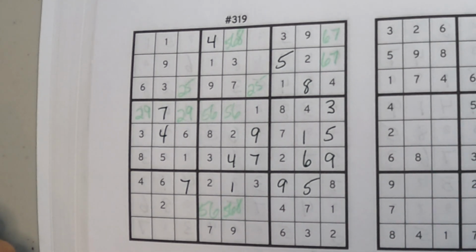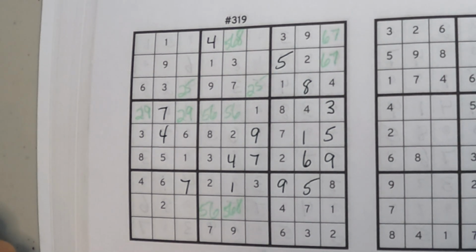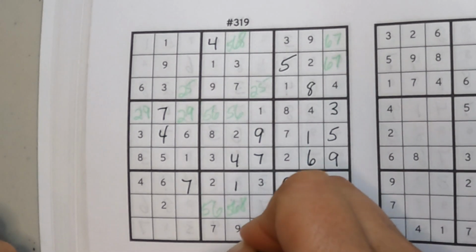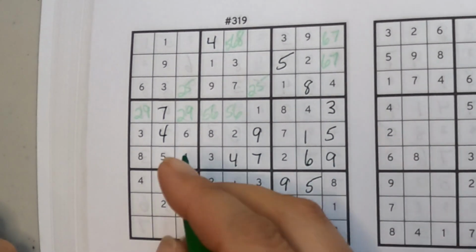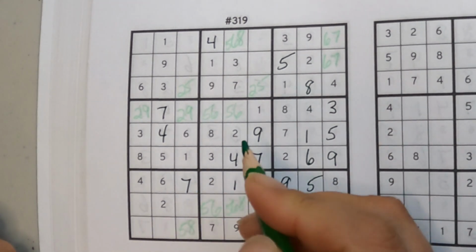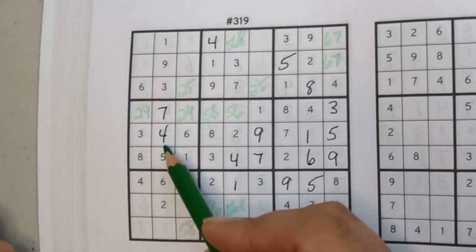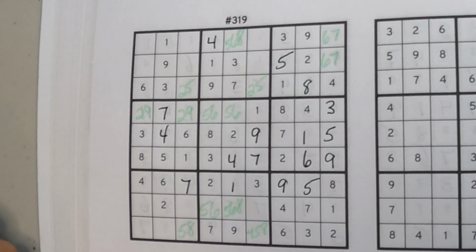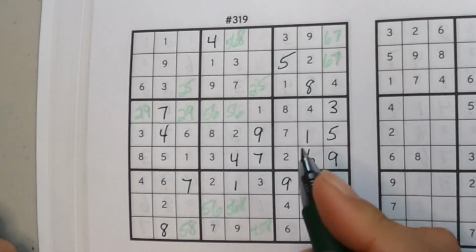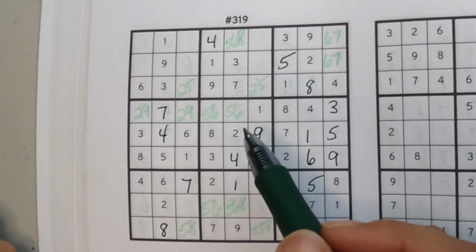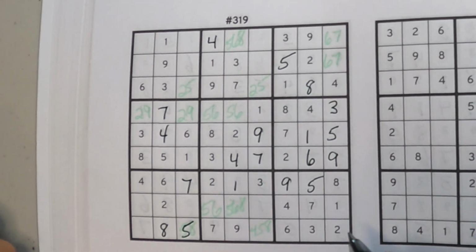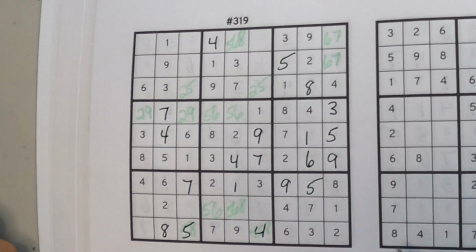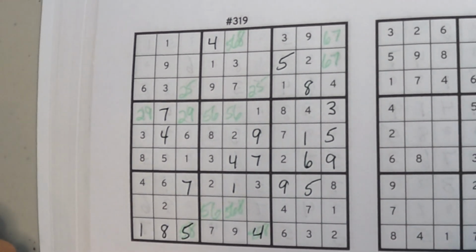For this bottom row, we're missing 1, 4, 5, and 8. We've got a 1 here, so 4, 5, 8. 1 here, 4 here, means 5, 8. 1, 4, 5 here makes this our 8. That 8 makes this our 5. That makes this our 4, and this our 1.